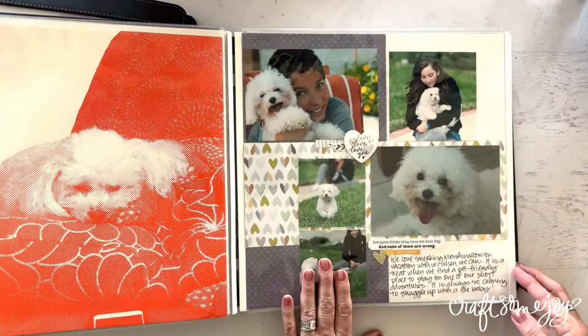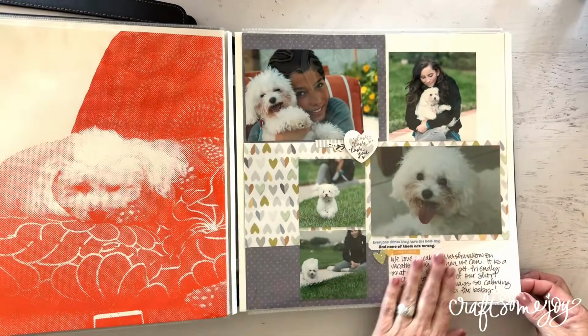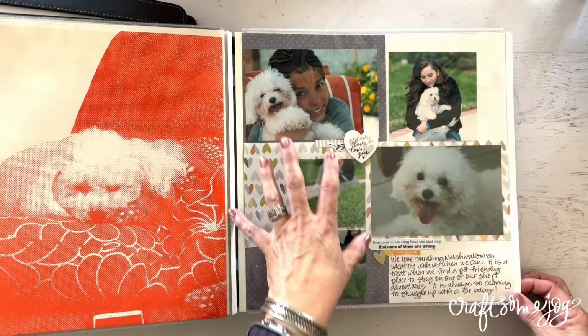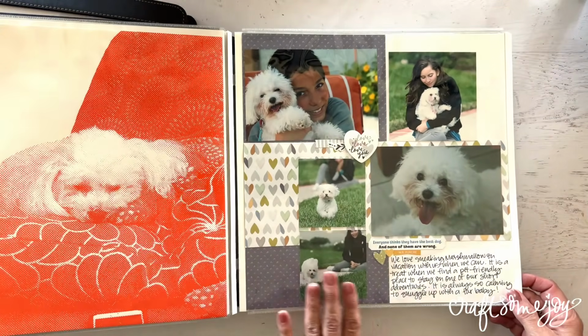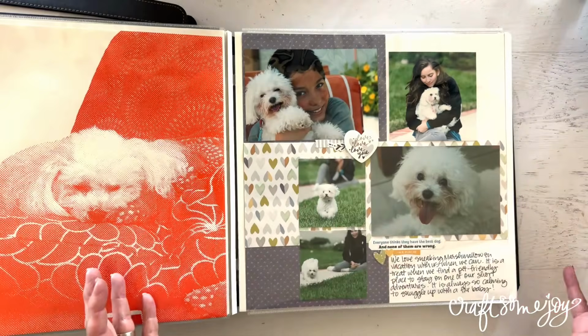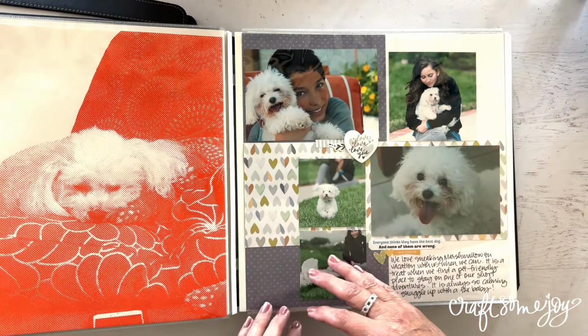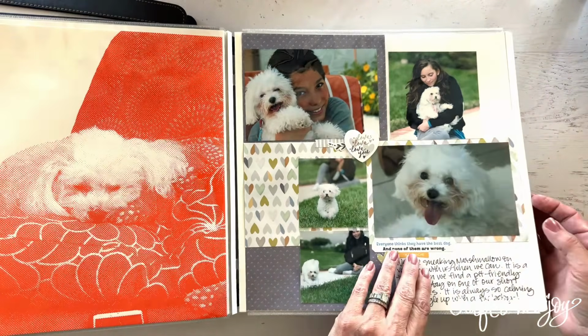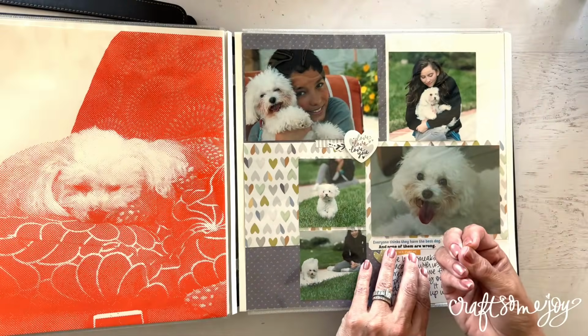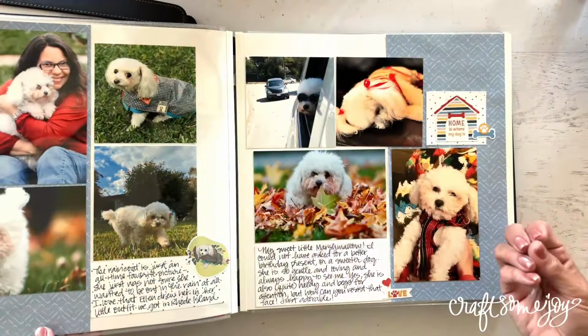And so maybe some of these are also in my family album, but I also like being able to see collections of photos together.